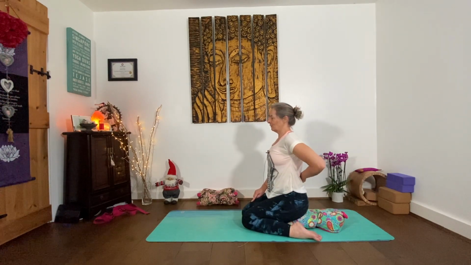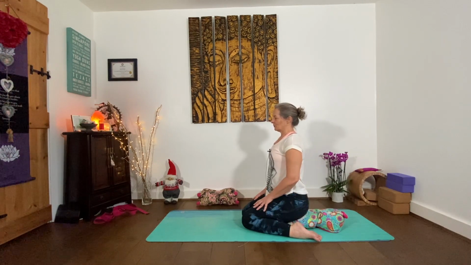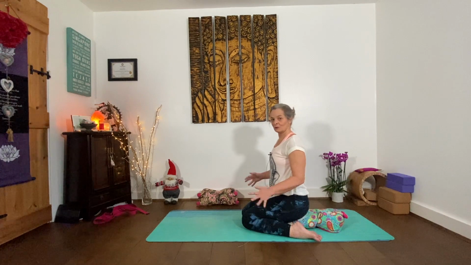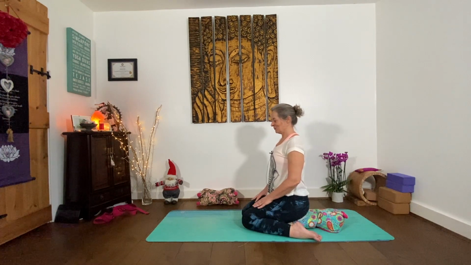If you can see, my lower back is drawing in. Lovely posture there in my hips and pelvis. So let's take 3 lovely steady breaths here. And again, you can hold these for longer as you do your daily tasks. It's a new way of sitting, a new way of aligning yourself.